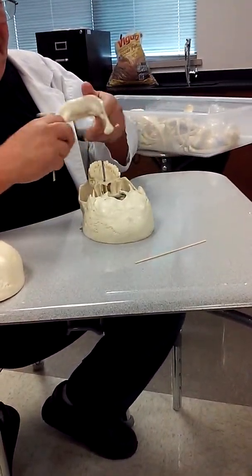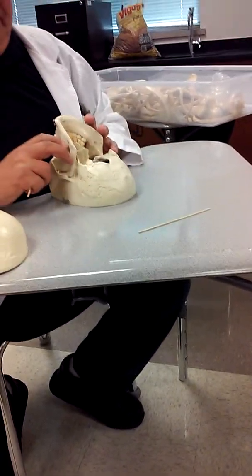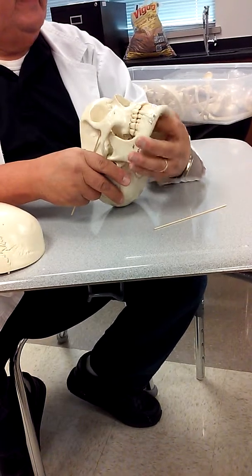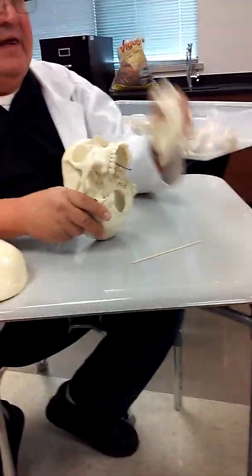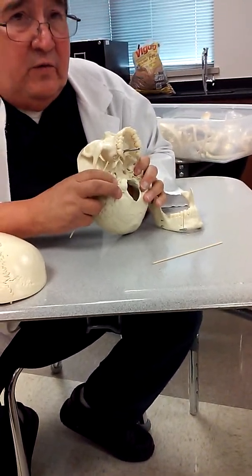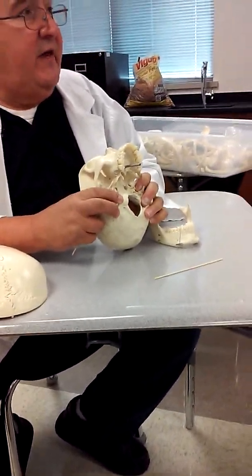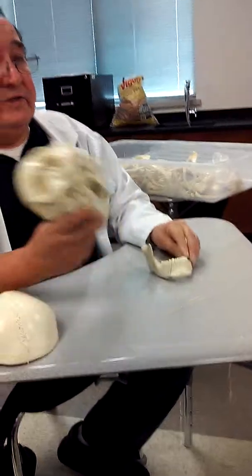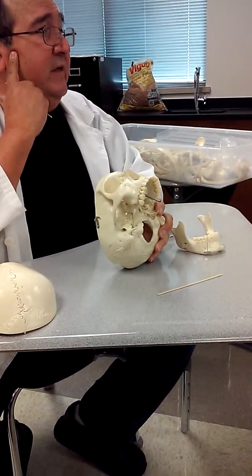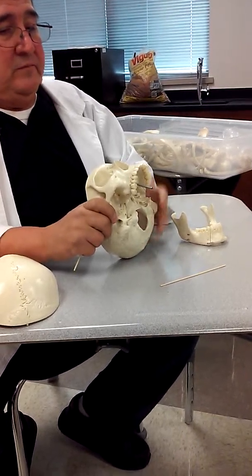Notice that the mandible fits right into that depression. See it? Allows the mandible to do this. So this is the mandible. That makes this the mandibular fossa. On the test, it said, where is the only movable joint in the head and face? It's where the mandible touches the cranium, right there at the mandibular fossa. TMJ, right there. TMJ.